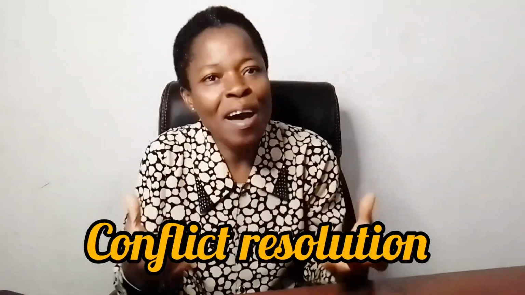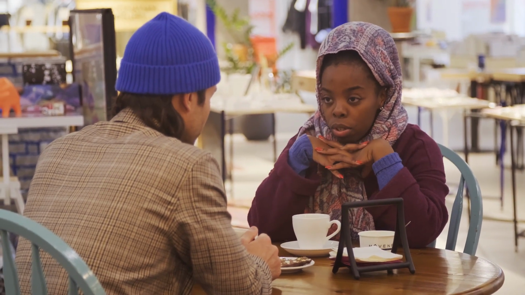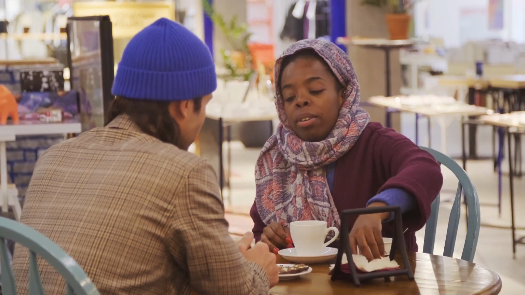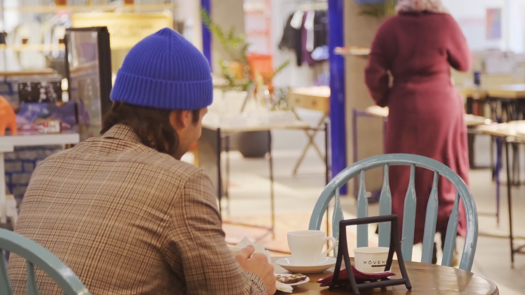The next strategy, conflict resolution. In family, offense must come. There must be conflict in one way or the other. When conflict arises, teach them and guide them how to express their feelings and concerns calmly and respectfully. Teach your children how to use the word I to avoid offending others. When they are expressing themselves, they should be able to personalize their feelings rather than transferring blame.